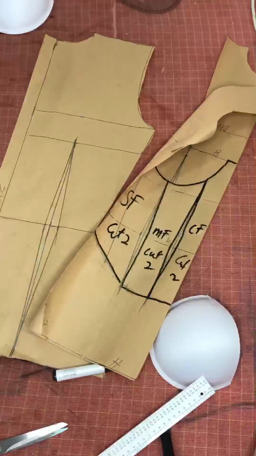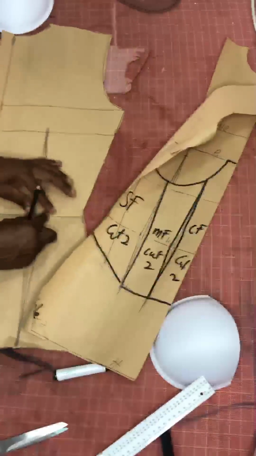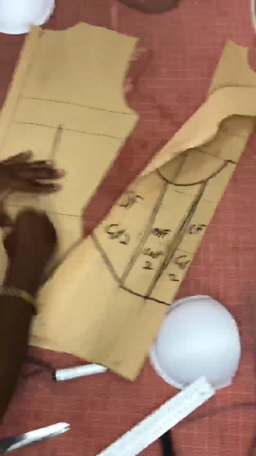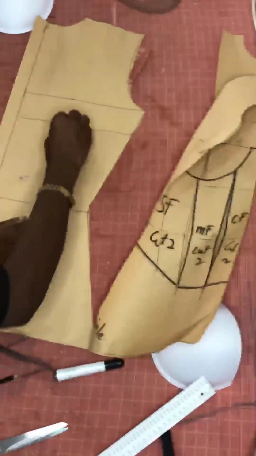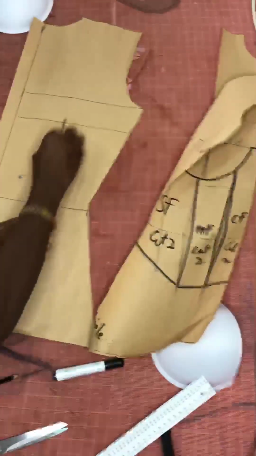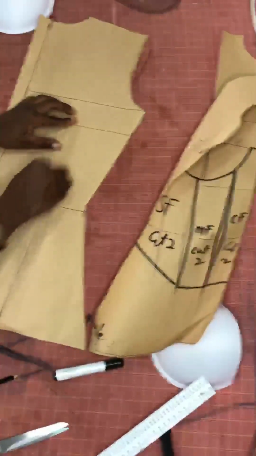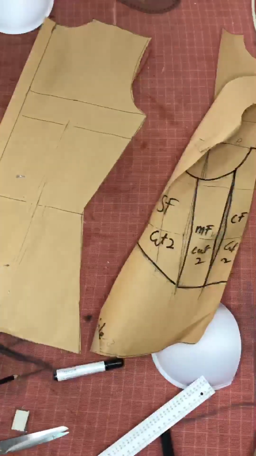Now if you look at it here, we have a dart allowance here. I'm going to clean that. I'm going to clean the dart also for the back and reposition or redraw the lines. And then I'll share the dart allowance amongst the lines I'm going to draw at the back, as simple as that.